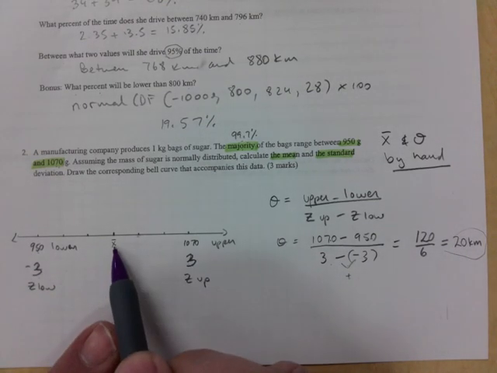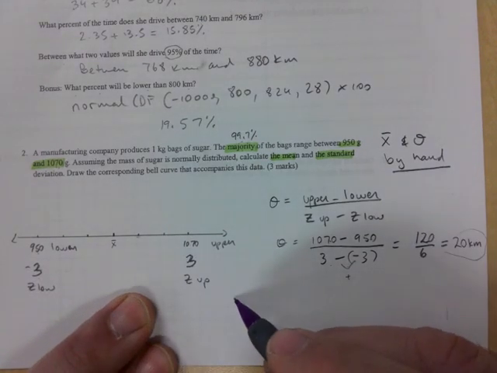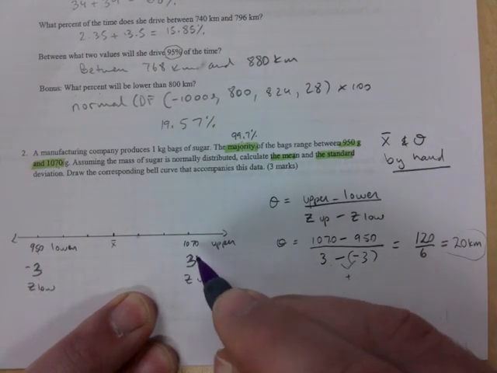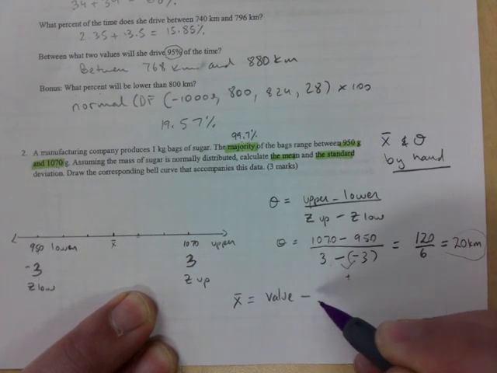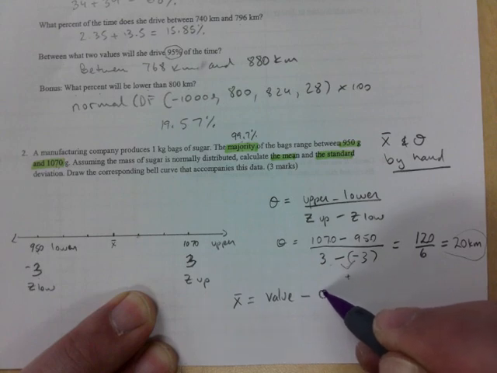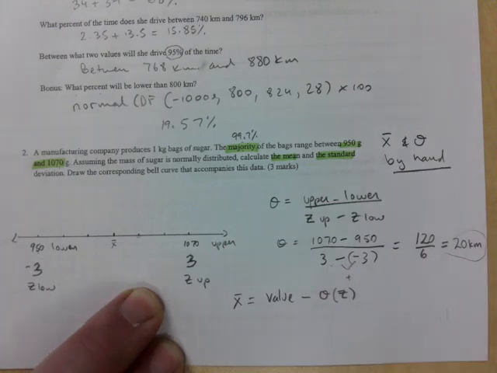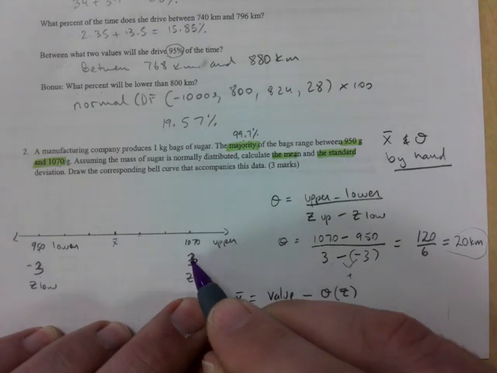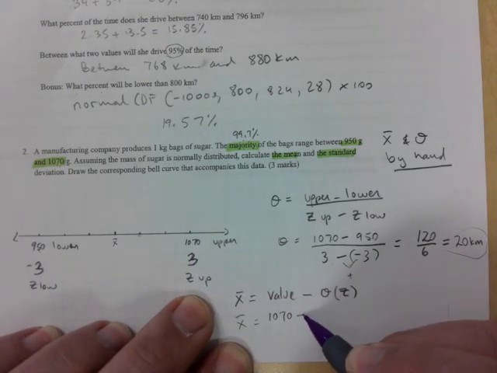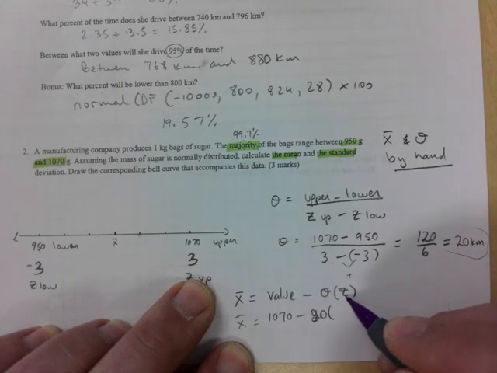To find the mean, you can choose either one of these to start. Let's say you want to go with that one. So to find the mean, if you want to use that one, it's actually value minus standard deviation times z, or z times standard deviation. I can't remember exactly how I gave you that. So if you're picking this value here, 1070, minus, standard deviation is 20, sorry, but the z-score is 3.